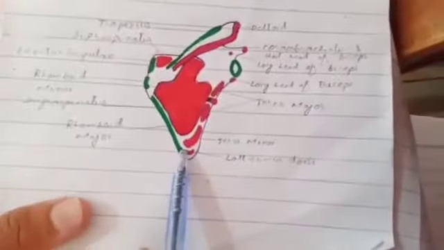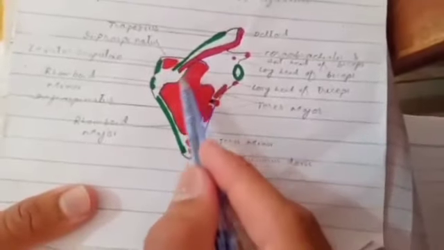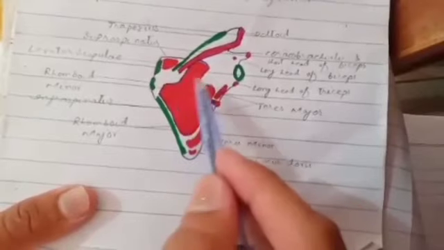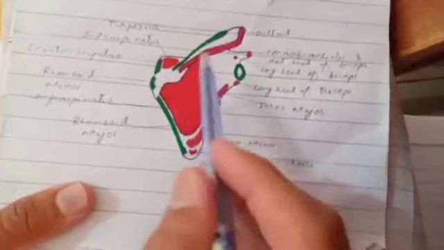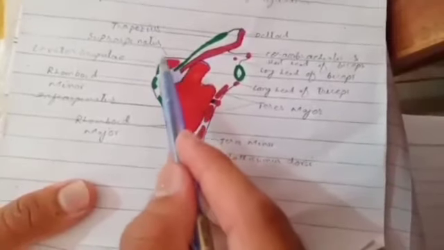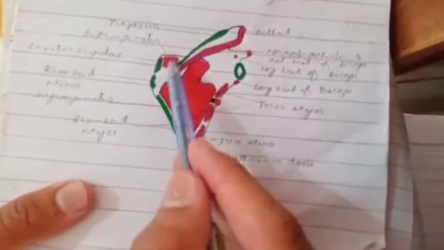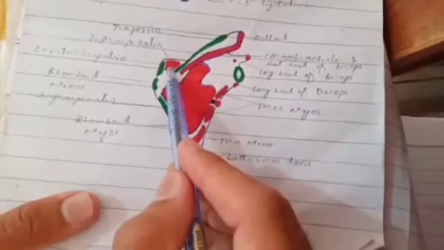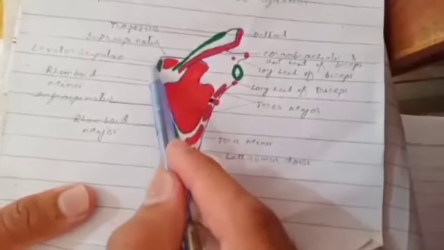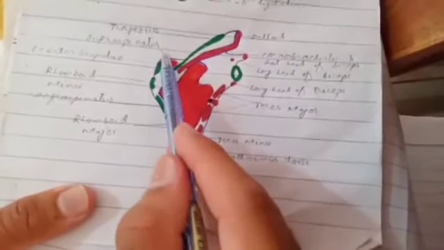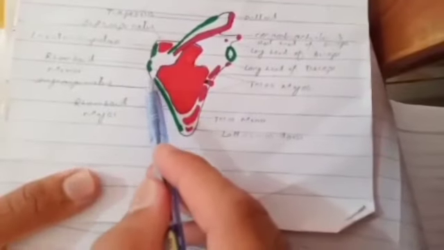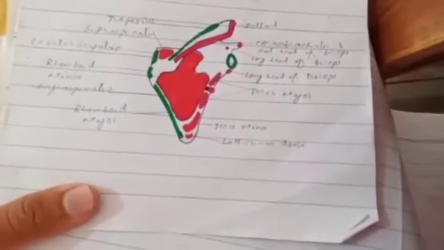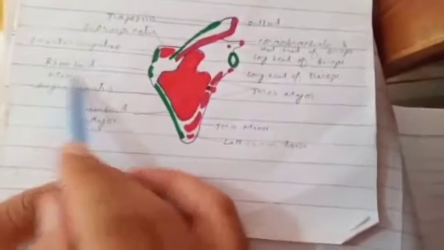This one is the dorsal view. This one is the infraspinous fossa, and medial 2/3 of infraspinous fossa is covered by infraspinatus muscle. This is the supraspinous fossa. Medial 2/3 of the supraspinous fossa is covered by the supraspinatus muscle. This is the levator scapulae muscle, which extends from the superior angle to the medial border, right?